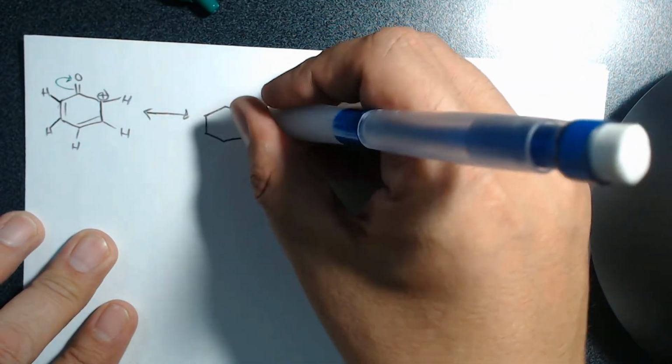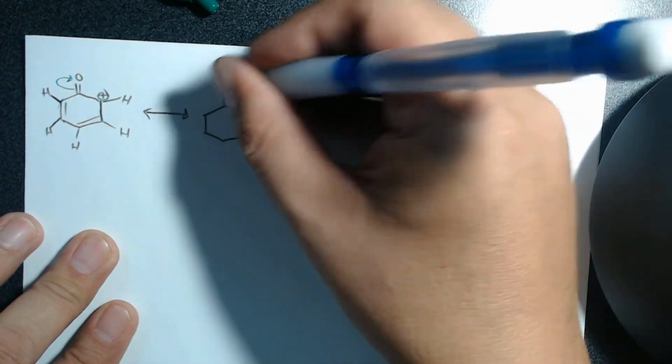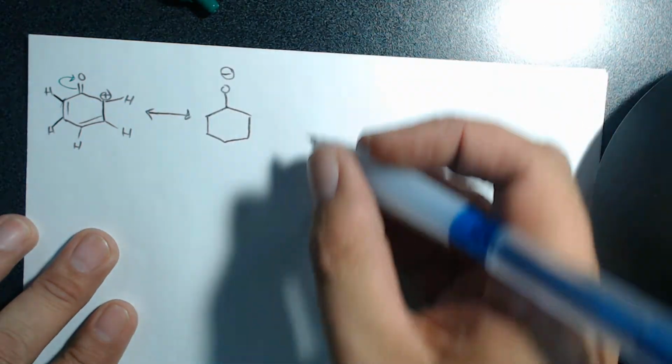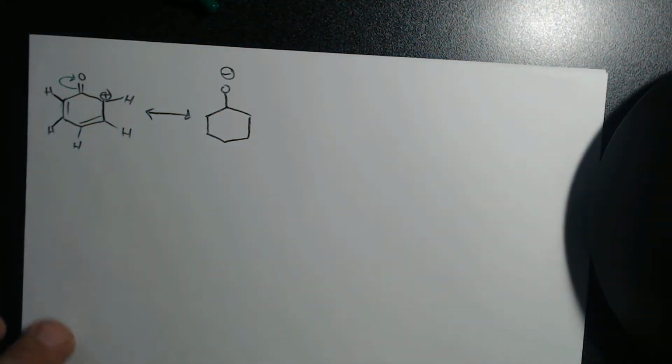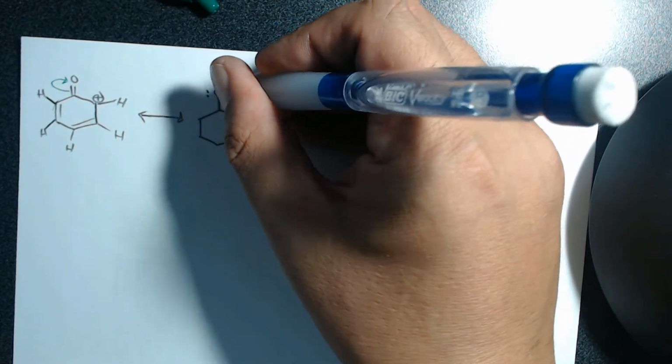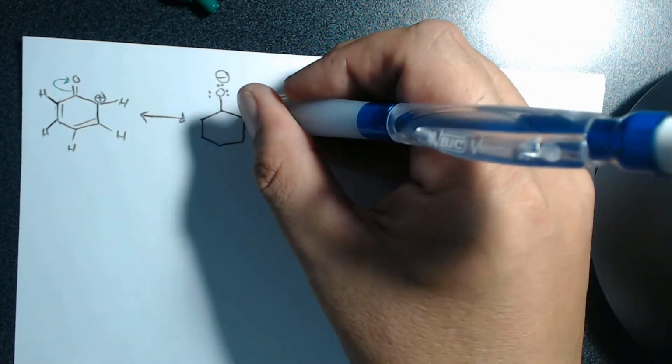All right, so hexagon, and then a single bond to O, and this now has a negative charge. If it has a negative charge, how many lone pair electrons are implied? Three. There are three pairs of electrons.